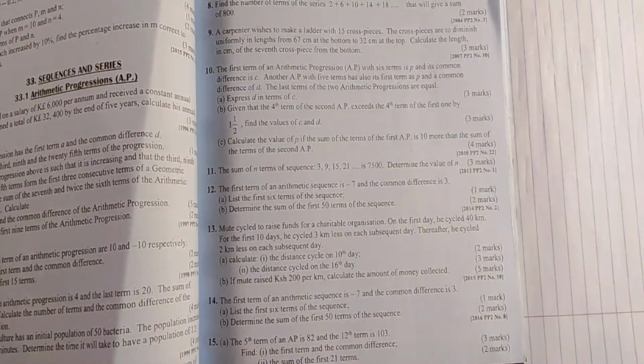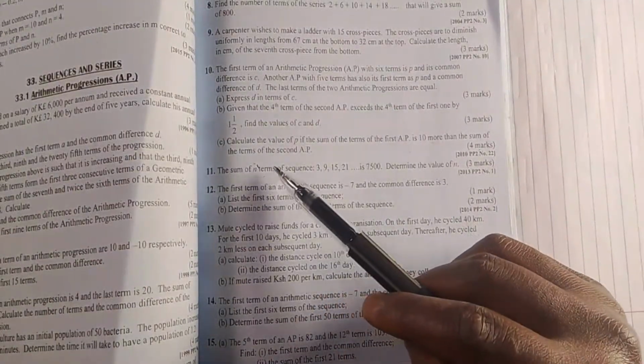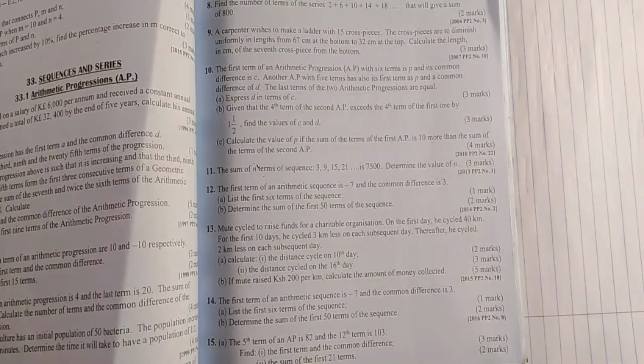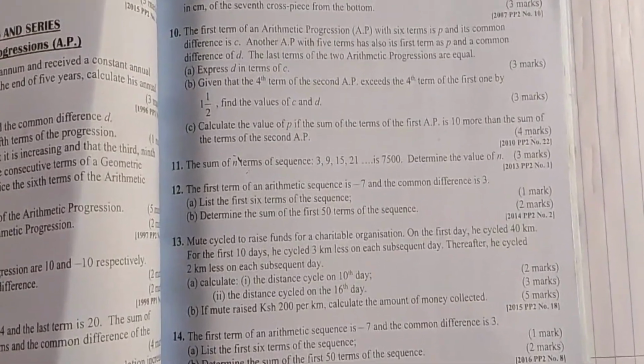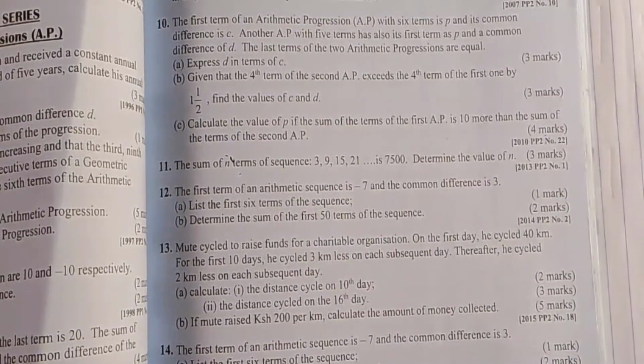Nataka tufanye hili swali number 11. The sum of n terms, I hope mnaliona vizuri. Acha ni zoom ili uone vizuri.